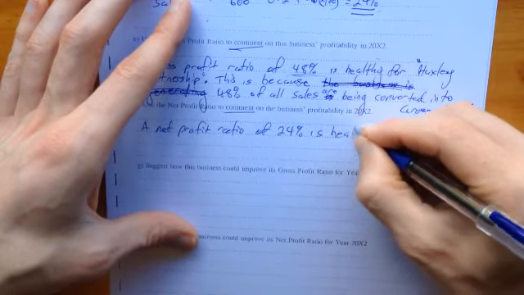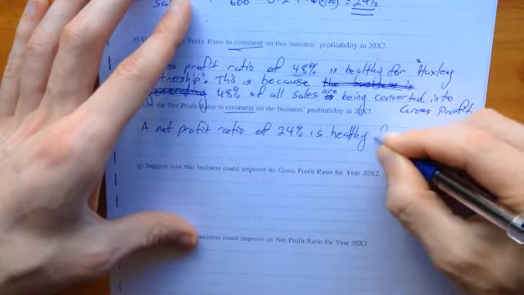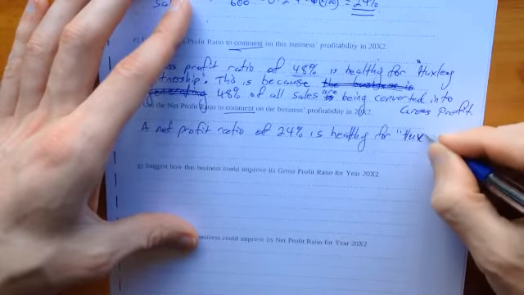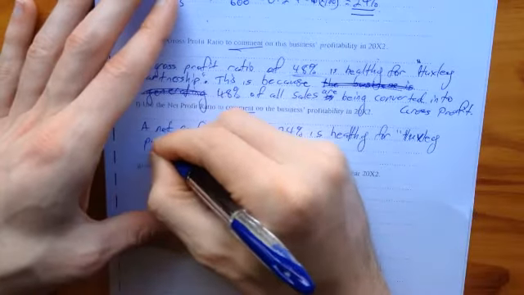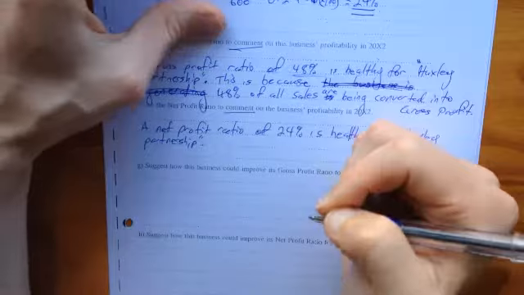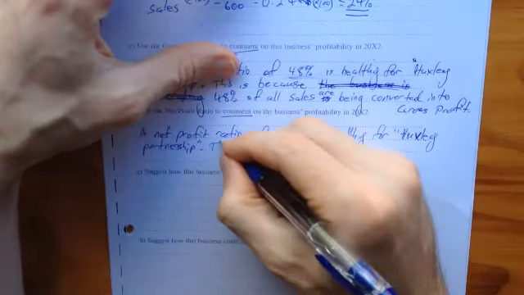So let's go healthy for Huxley partnership. Okay, sentence 1.